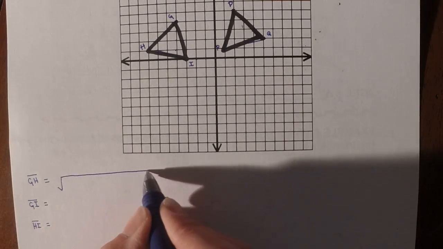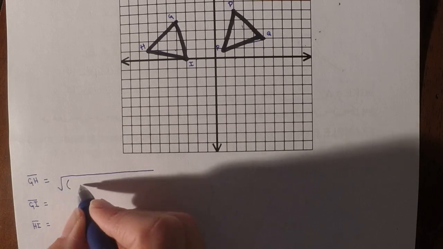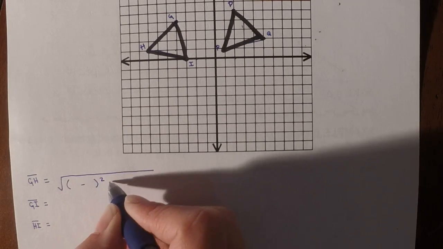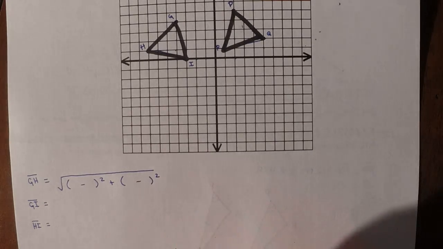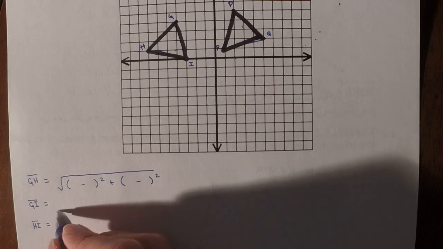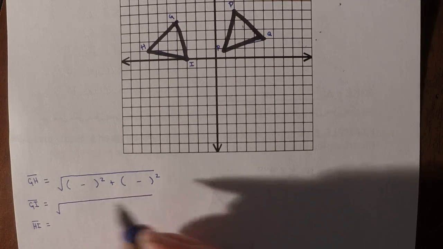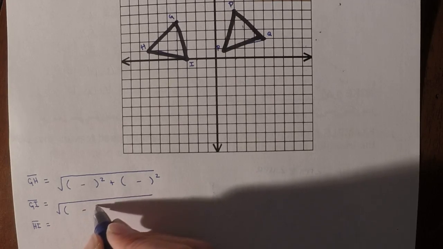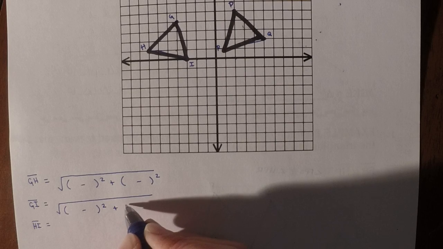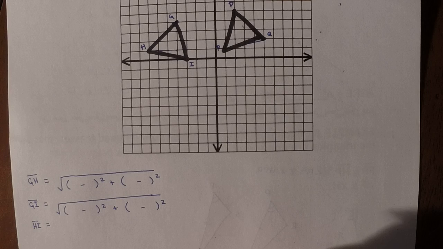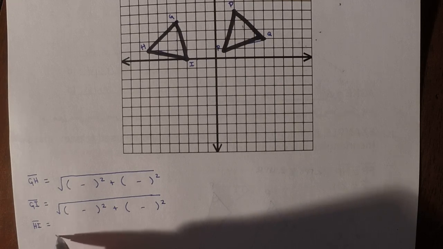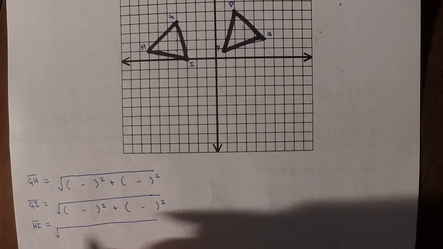So we could set up our distance formulas. Remember, parentheses minus parentheses squared, parentheses minus parentheses squared. Same thing here, parentheses minus parentheses squared. And then our last one, I didn't really leave enough room, so I'm going to move on down here.